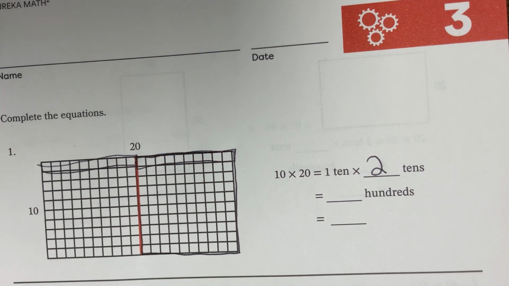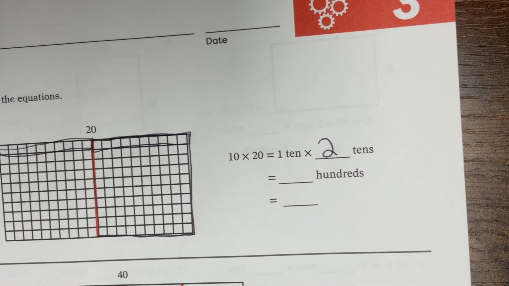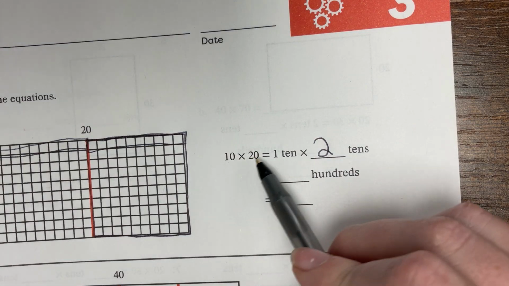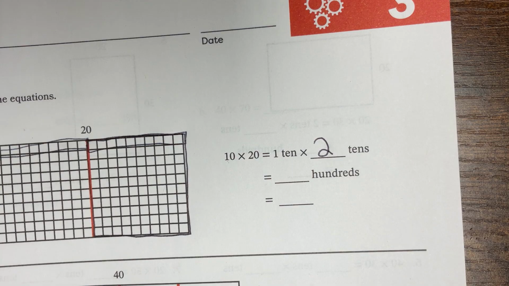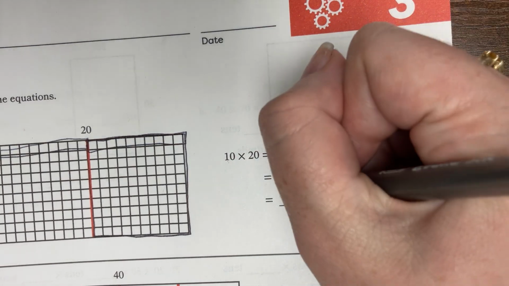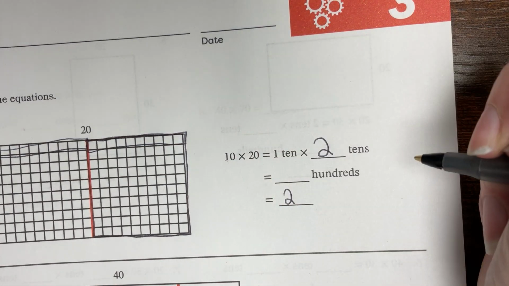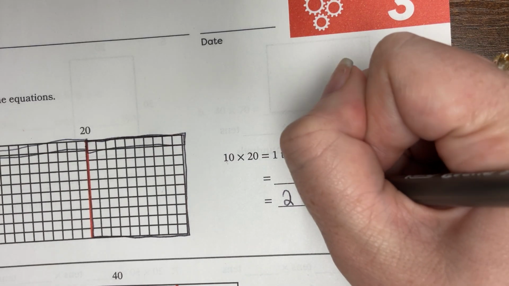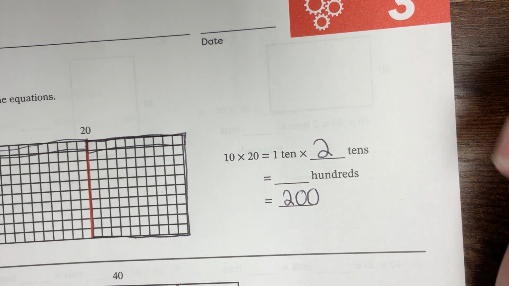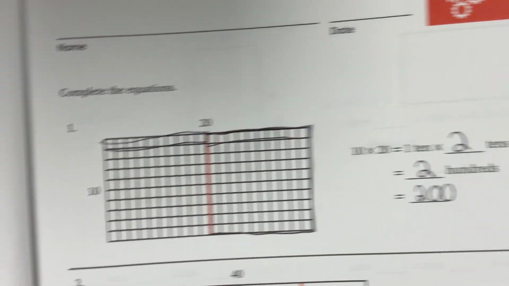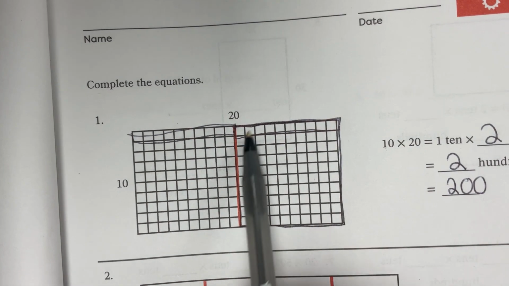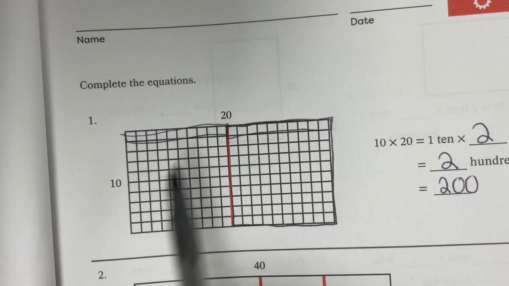Regardless of how the picture shows it, when we do 10 times 20, we can think of it as 1 times 2 with 2 zeros on the end. So we can have 1 times 2 is 2 with 2 zeros for 200. And here is 2 hundreds. We can also see those 2 hundreds right here and right here.